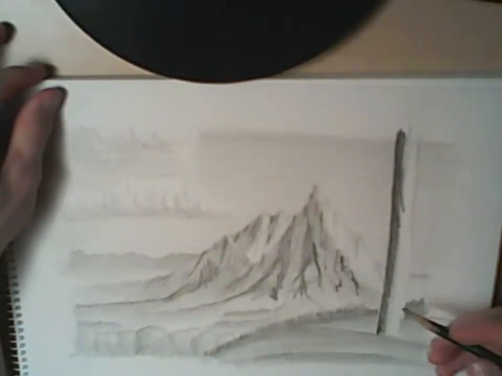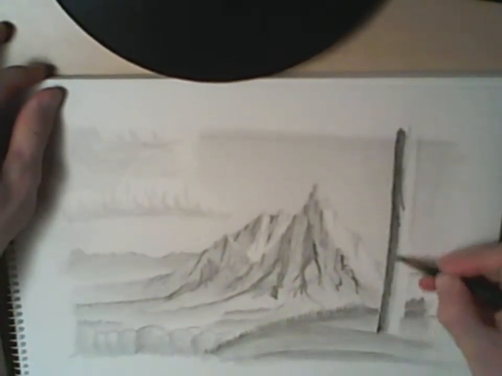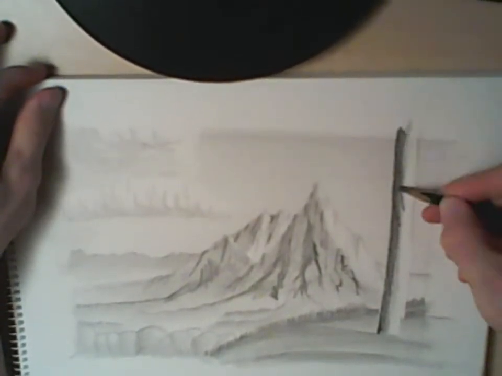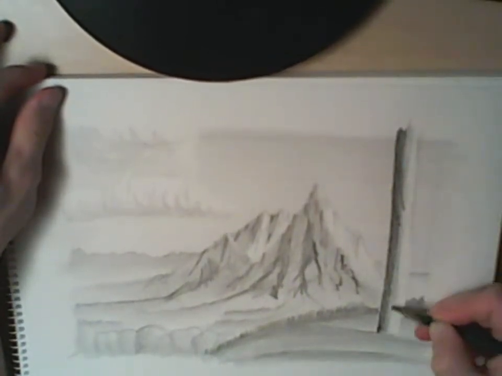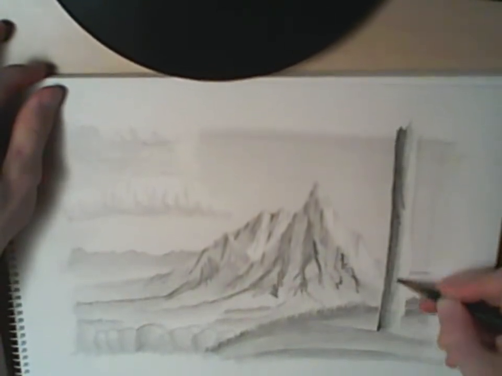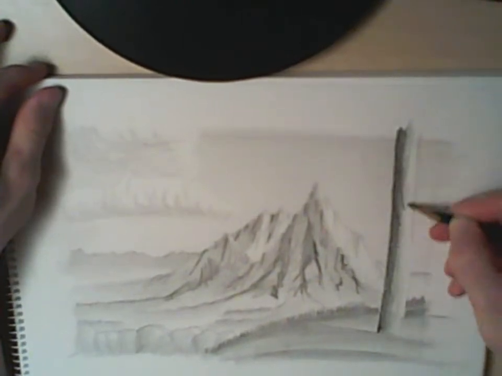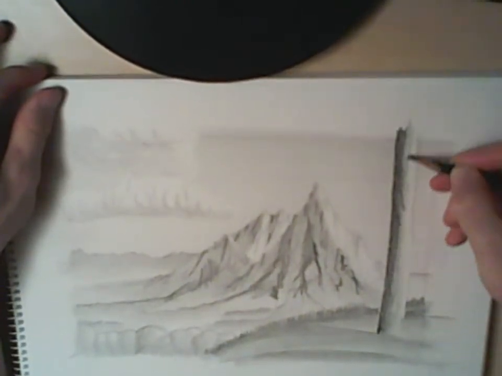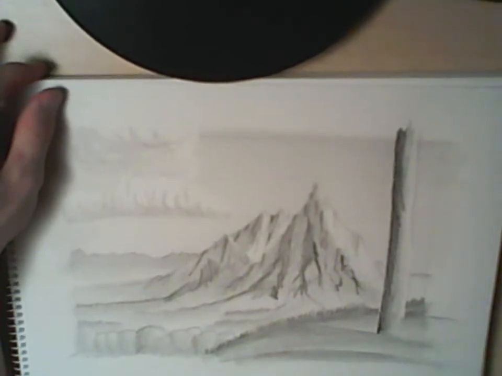All right, next I take the 3B pencil and go a little bit more to the right. Okay, and just with very low pressure on the right side, leaving a little bit of the area blank.